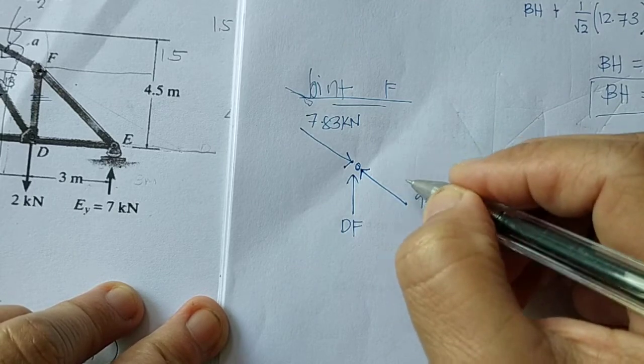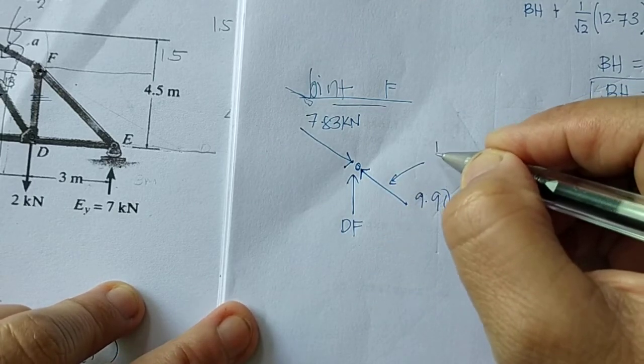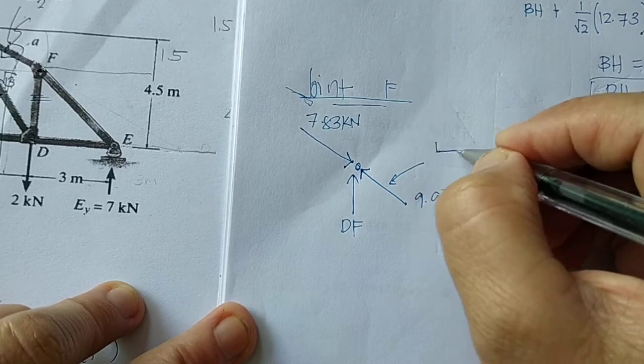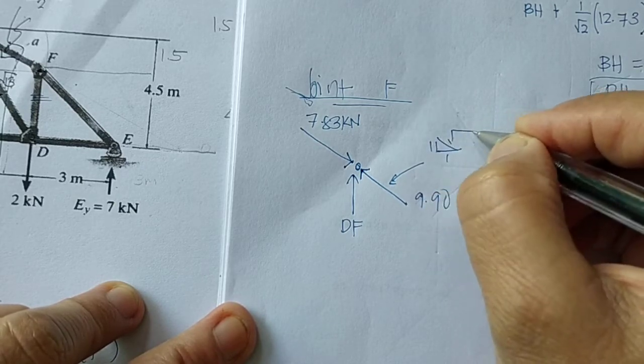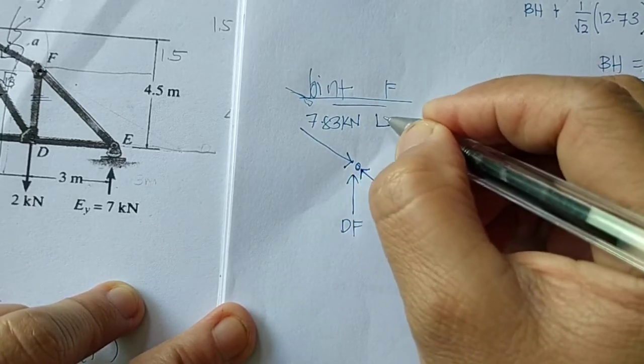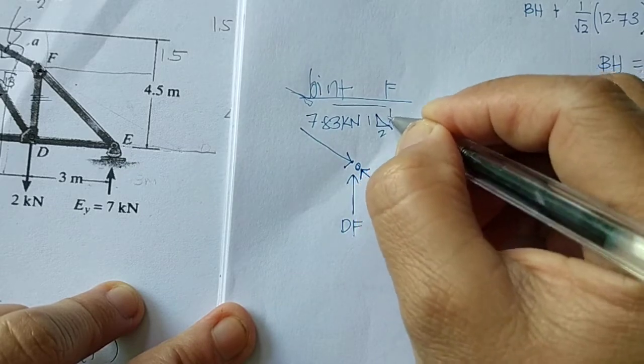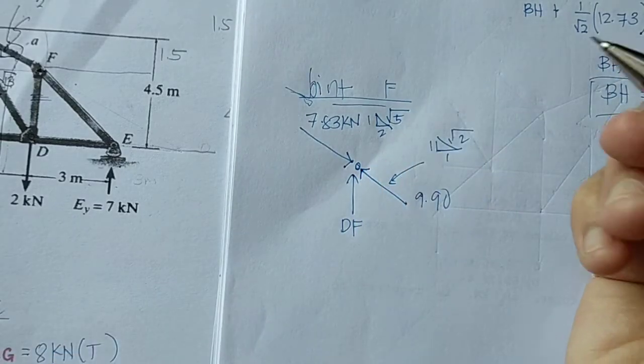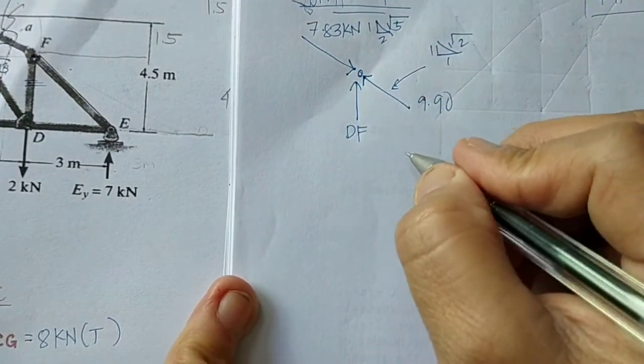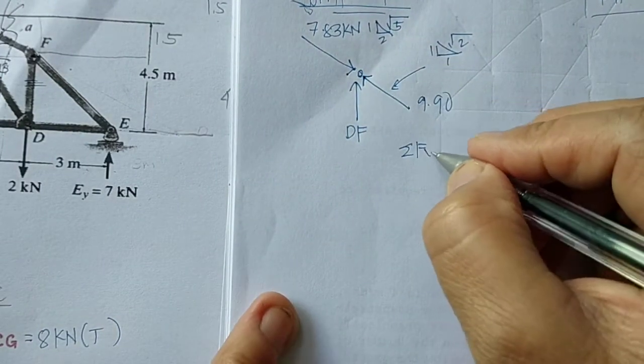The slope is 1:1, square root of 2, and the slope of this is 1:2, square root of 5. So summation of force vertical equals 0.